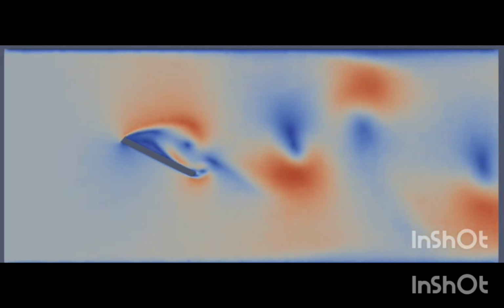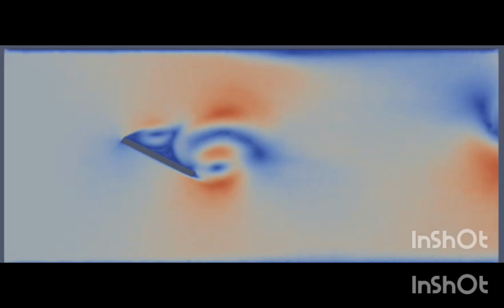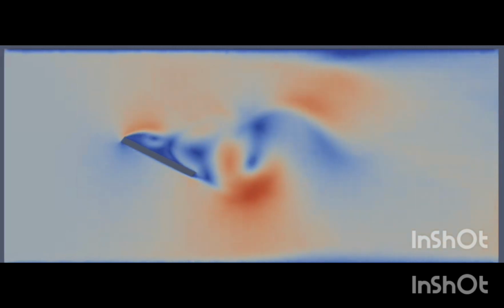Earlier all the solutions were at 2 meters per second. Now this animation is showing results for 4 meters per second.